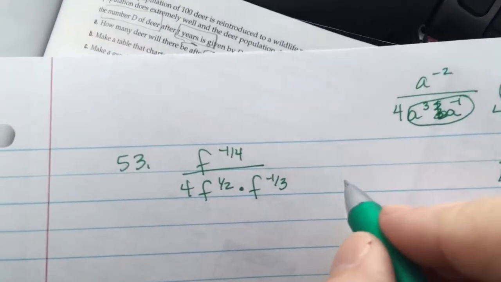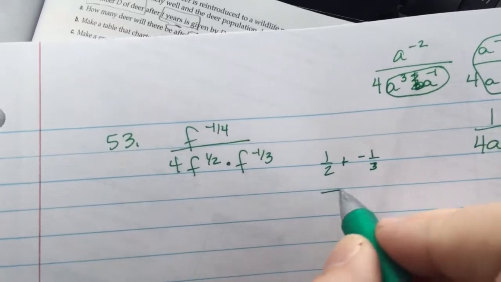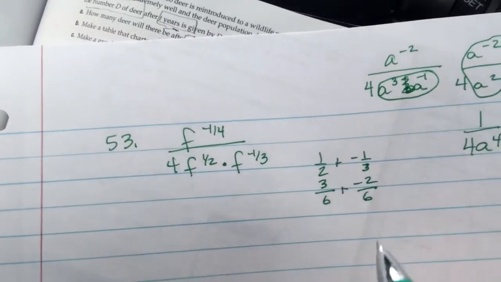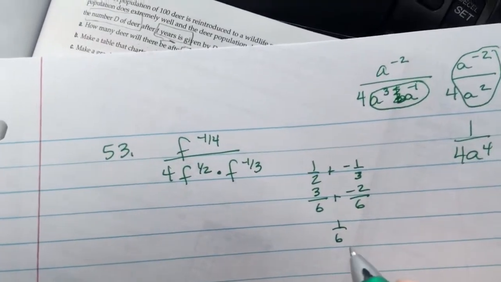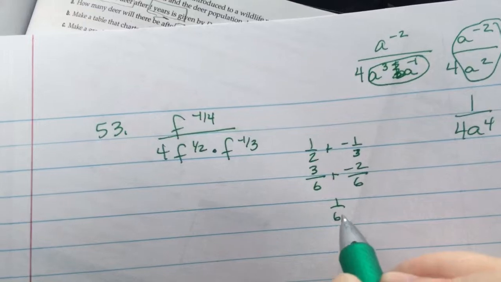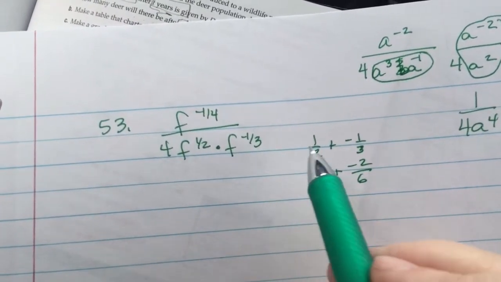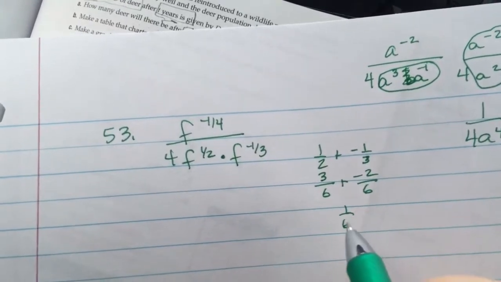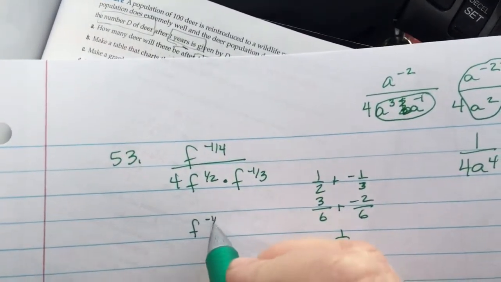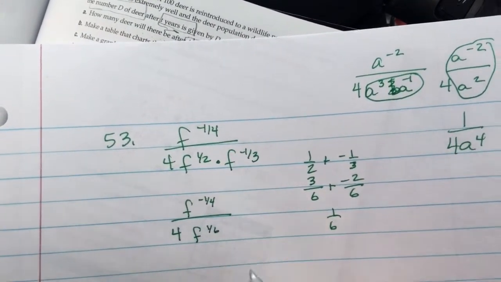So the shortcut rule is that I have to add 1/2 and -1/3, which, as I've said many times, will require me to find a common denominator, using either your brain or your calculator. When I multiply f to the 1/2 times f to the -1/3, the shortcut is to add the exponents, and I get 1/6. So this problem is now f to the -1/4 over 4f to the 1/6.